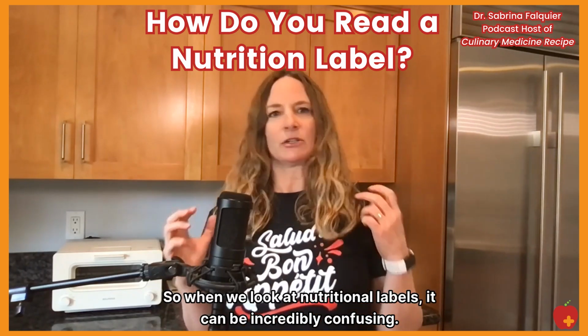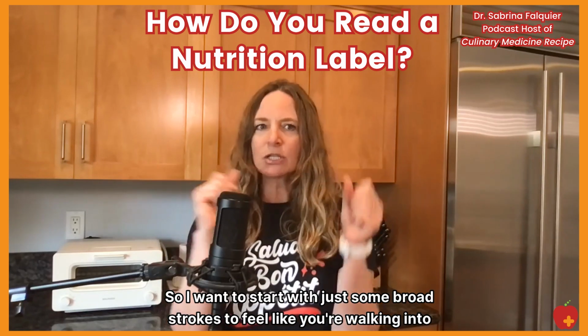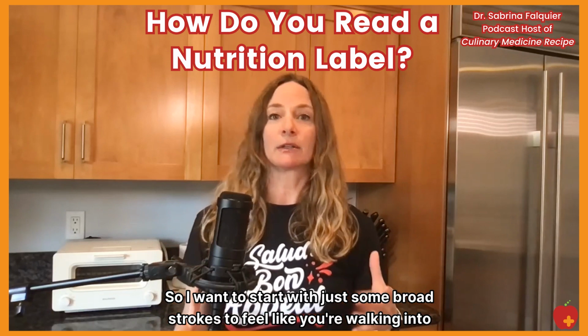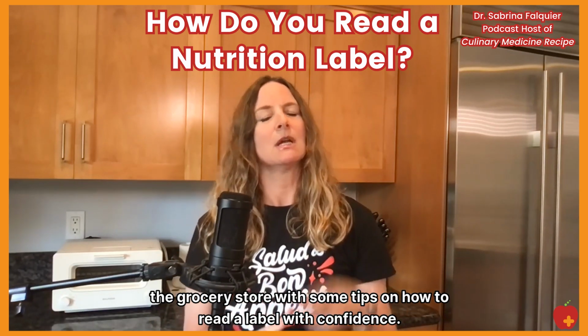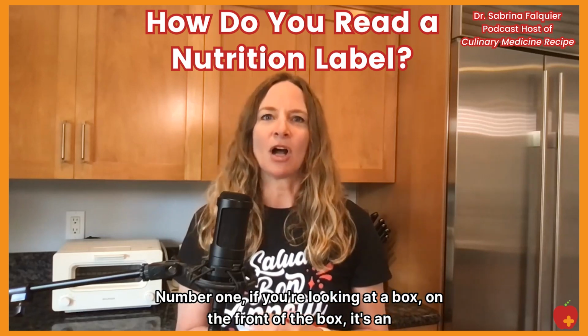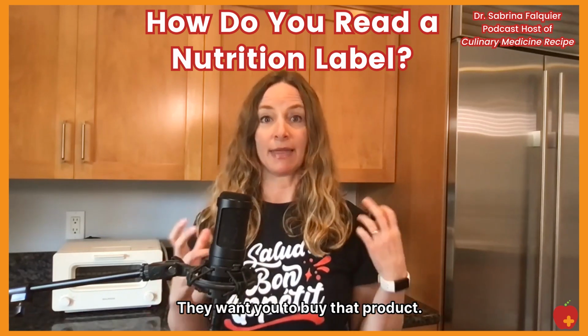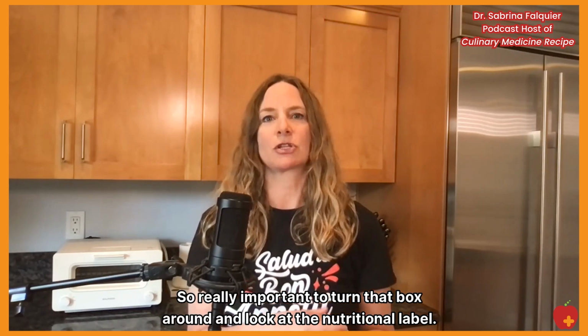So when we look at nutritional labels, it can be incredibly confusing. So I want to start with just some broad strokes to feel like you're walking into the grocery store with some tips on how to read a label with confidence. Number one, if you're looking at a box, on the front of the box, it's an advertisement. They want you to buy that product. So really important to turn that box around and look at the nutritional label.